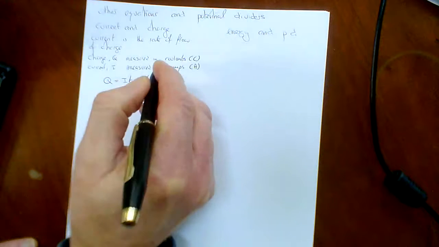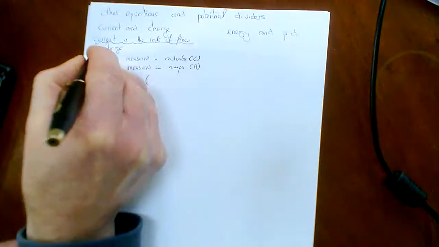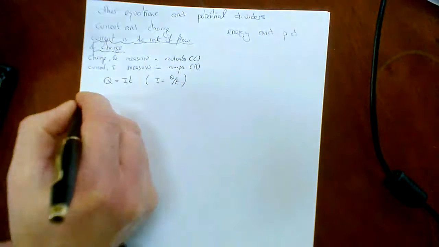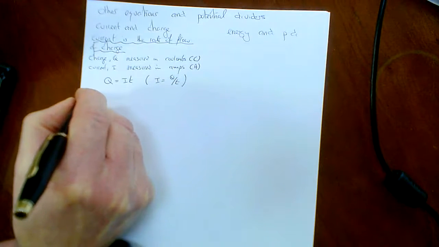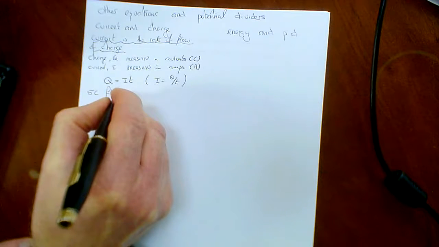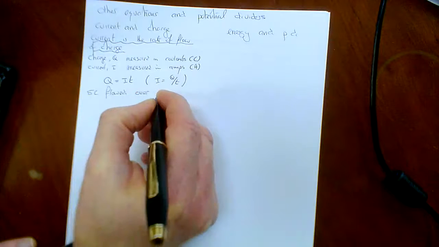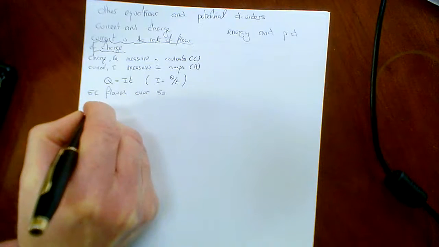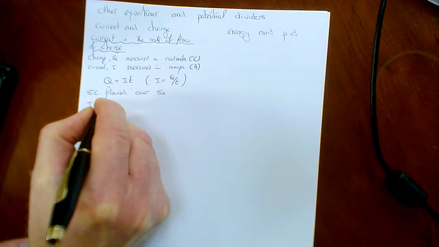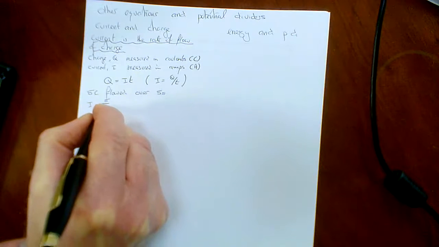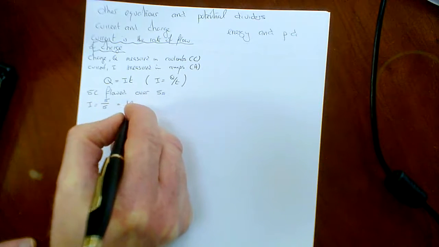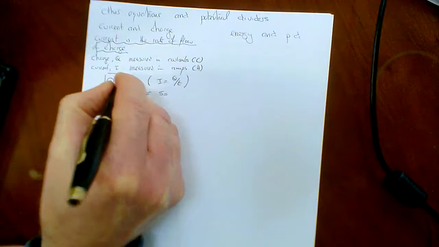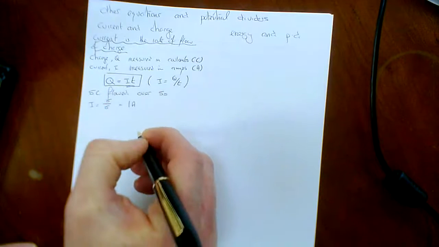Now this comes from what we have up here. Current is the rate of flow of charge, so current would be the charge divided by the time. What I mean is, if you had 5 coulombs which flowed along a conductor over a period of 5 seconds, then the current, which is the rate of flow of charge, the charge per second, is the number of coulombs divided by the seconds it took for those coulombs to flow, 1 amp. Okay? So there's an equation you need to know, be able to use, and be able to rearrange.